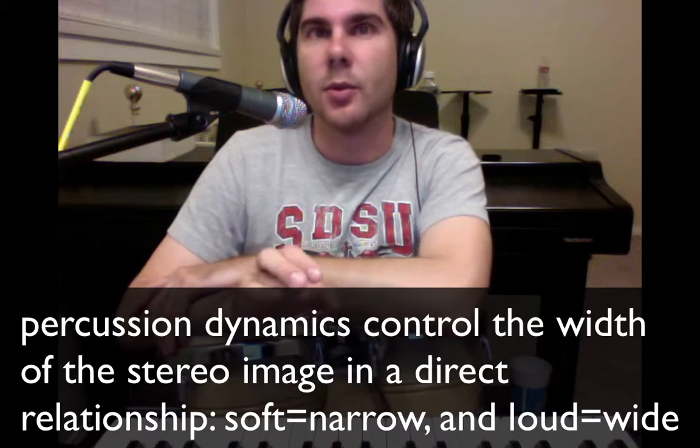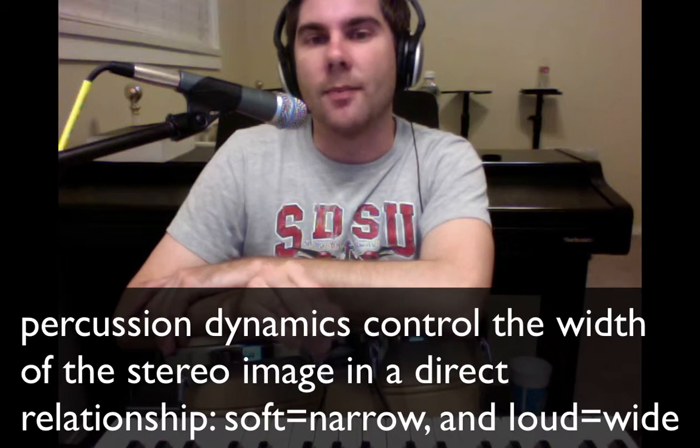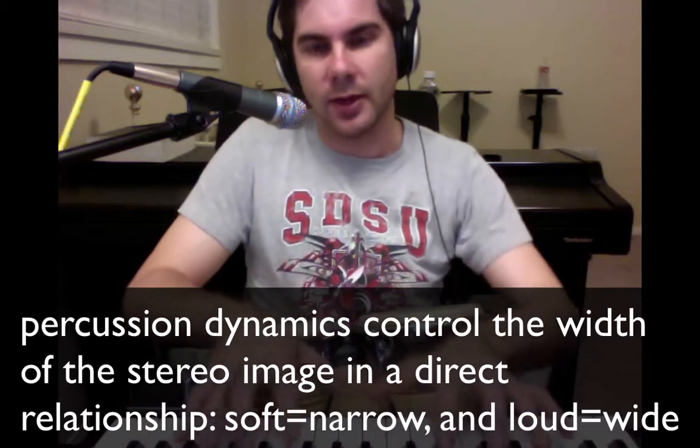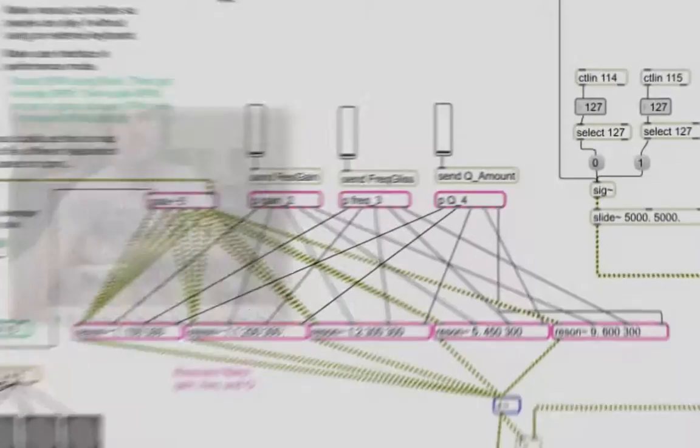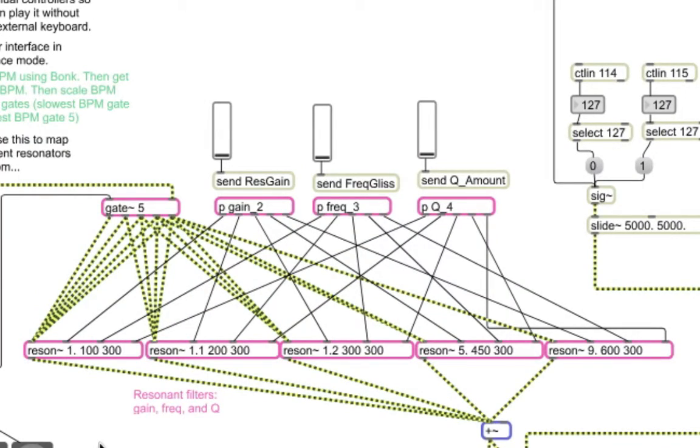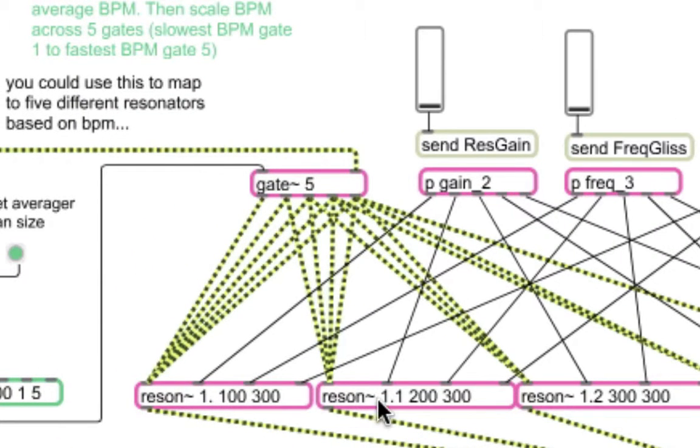Then pitch is the next thing. It's a bit more complex, and I've set it up so that I can play chords on the keyboard, and when I play these chords, it opens up a series of resonant filters. If I go over here to this place that says P frequency, notice below it you see resonant 1 and so on, all these different things that say resonant. Those are different resonant filters. Each of these resonant filters corresponds to one note. They're going to vibrate at a certain frequency.